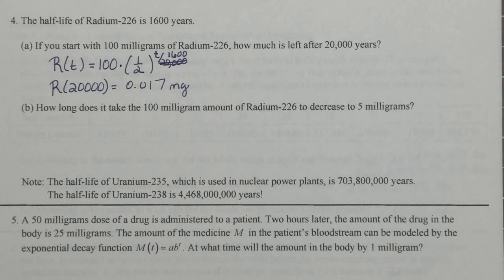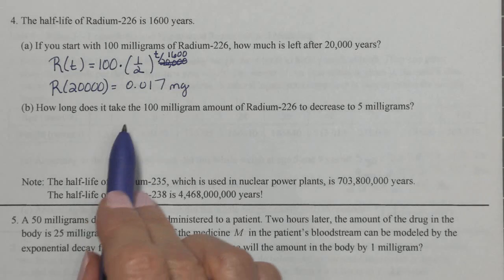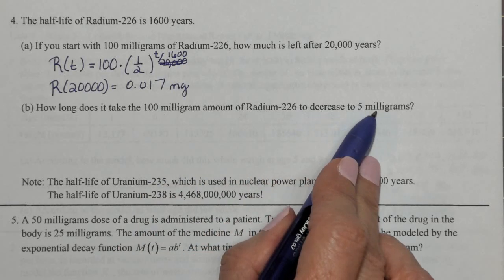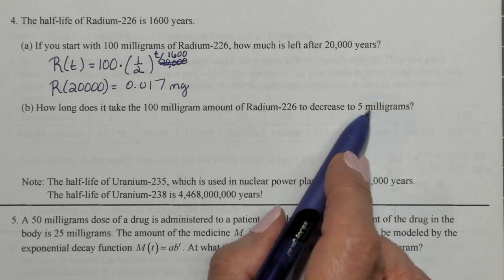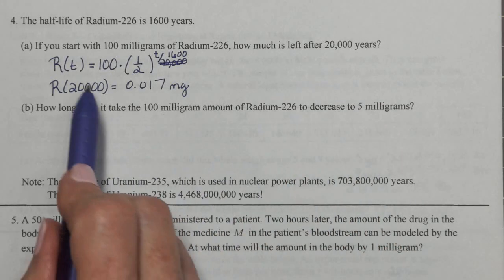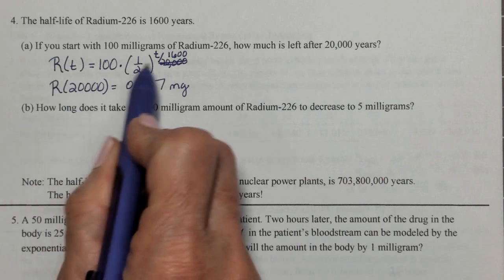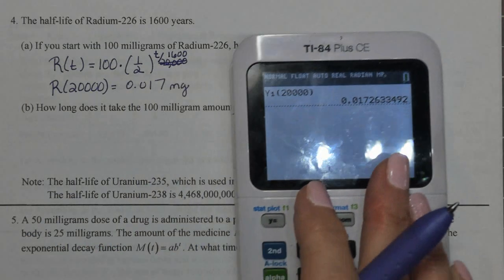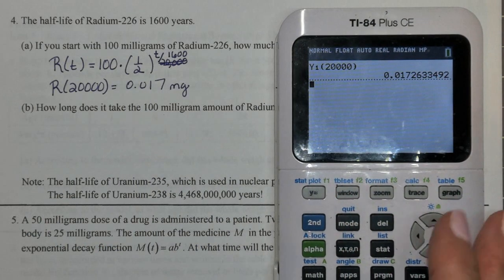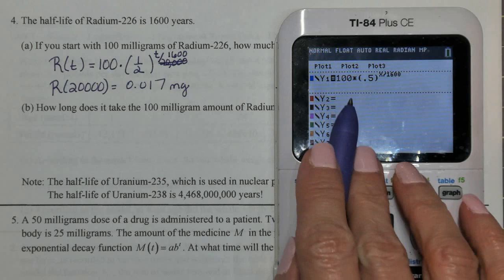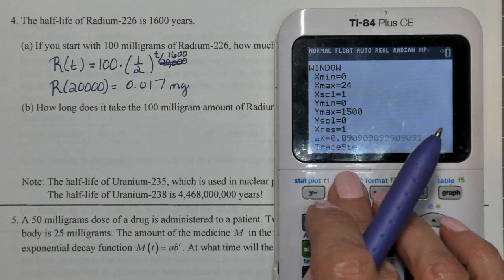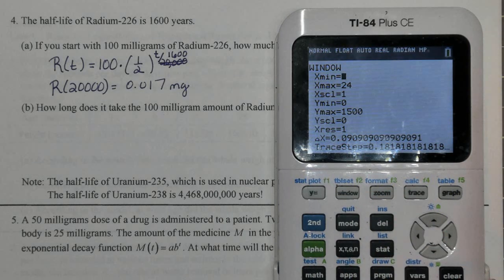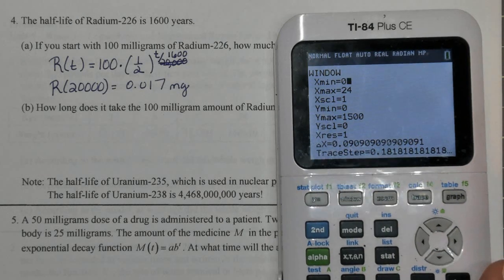Okay? How long does it take the 100 milligram amount to decrease to 5 milligrams? Well, I could do this a couple of different ways. I could take this, put 5 in for R, and go through the algebra to solve it, but since I have a calculator in my hand, I'm going to use it. So I have the graph here, okay? Well, I have the equation there.